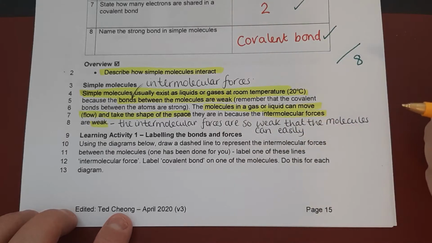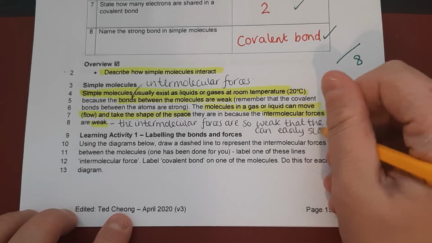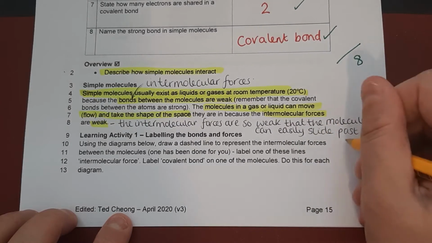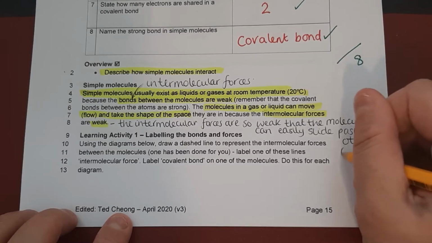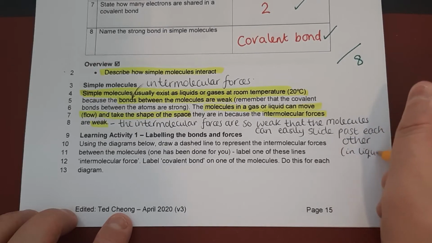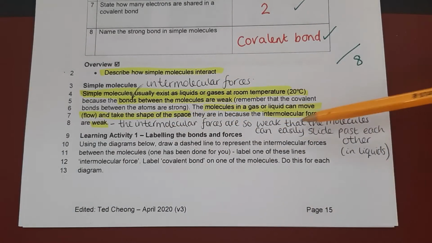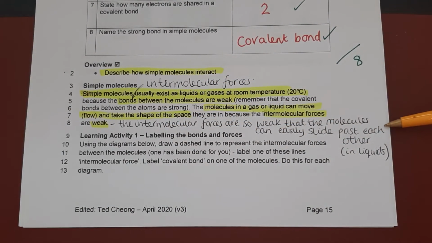So they slide in liquids, or they simply move past each other in gases. I'm going to put liquids in brackets for that so we are clear about what phase we're talking about.